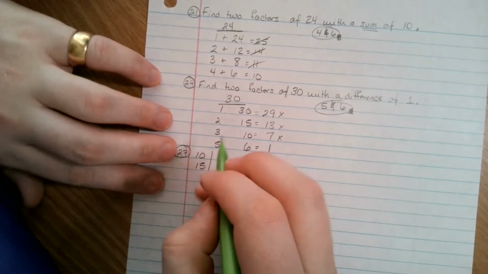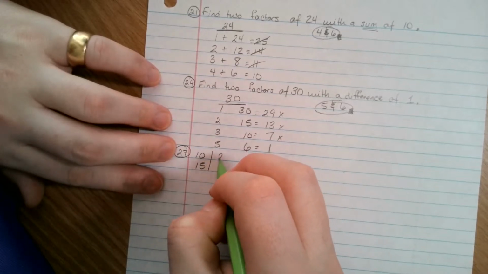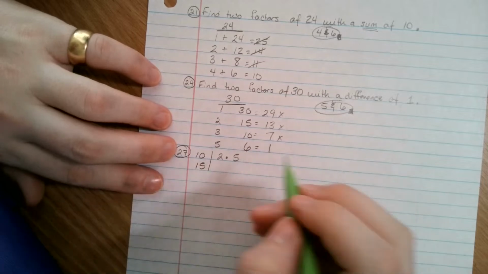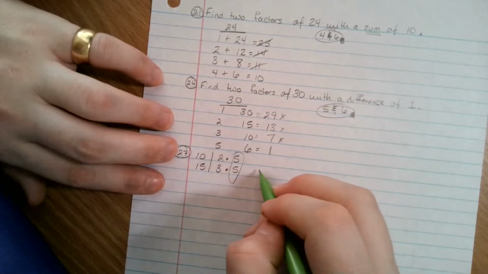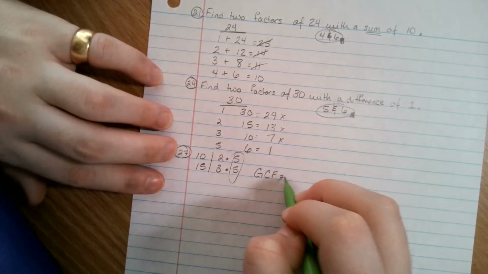So 10, prime factorization, is 2 times 5, and 15 is 3 and 5. They have the 5 in common, so the greatest common factor is 5.